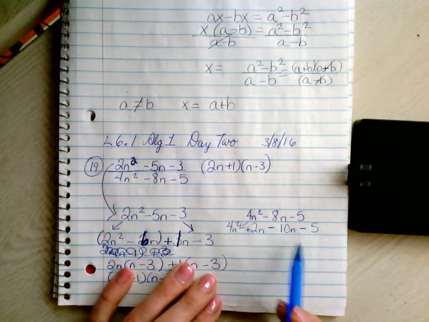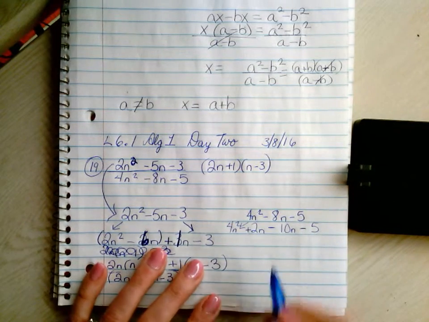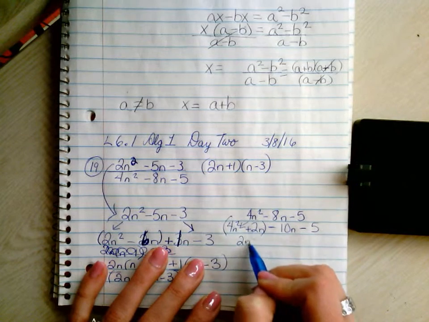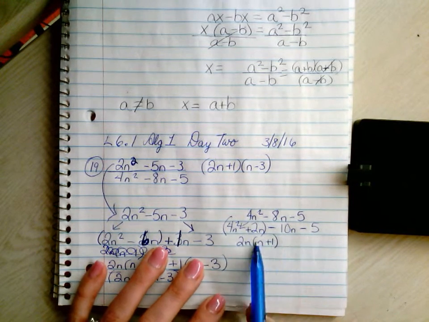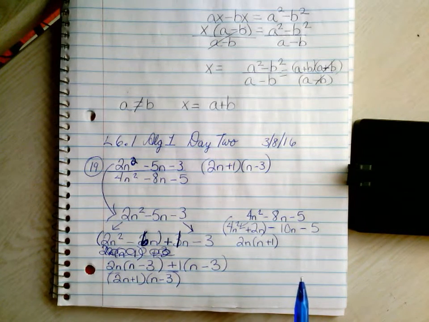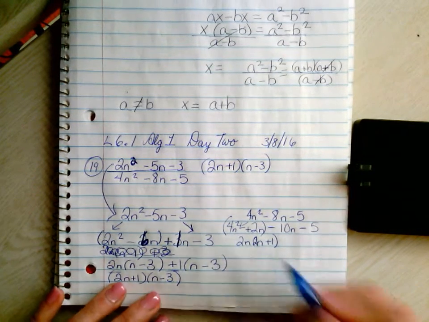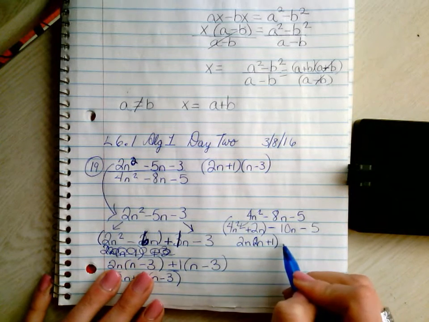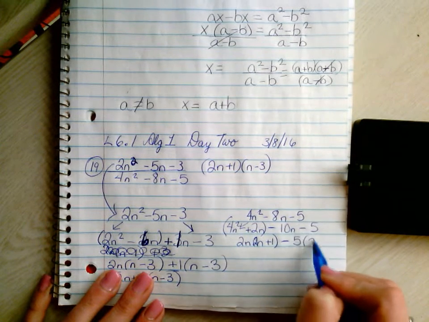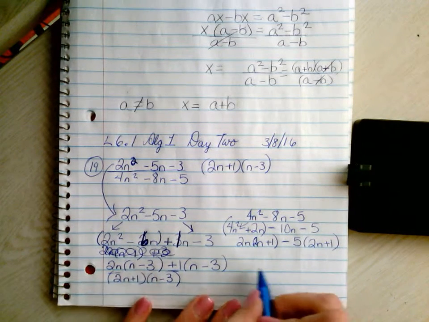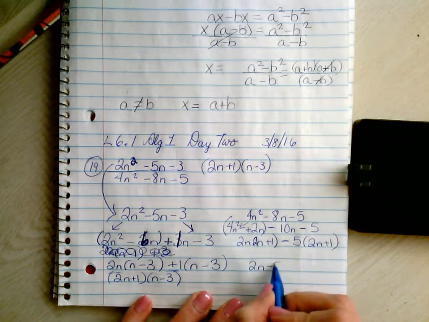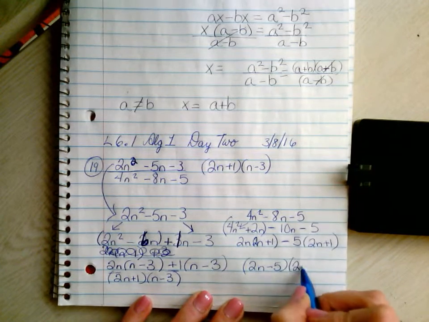I put the 2 by the 4 and the 10 by the 5. 2n, n plus 1. Look, n plus 1. 2n plus 1, this is mine. And negative 5, 2n plus 1. So you end up with 2n minus 5 and 2n plus 1.